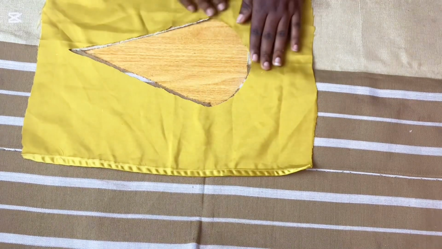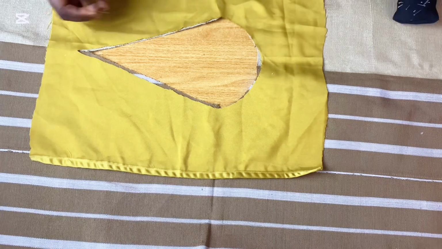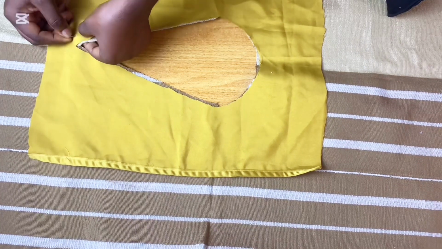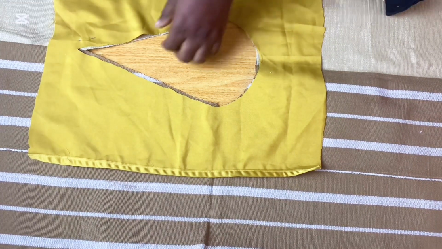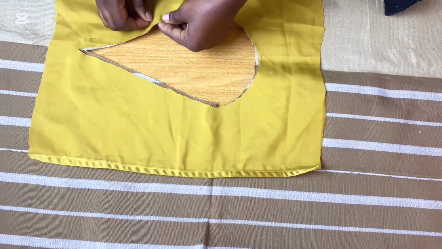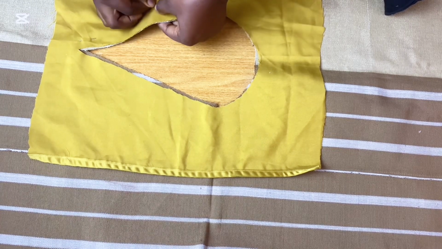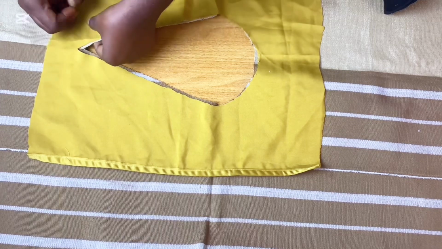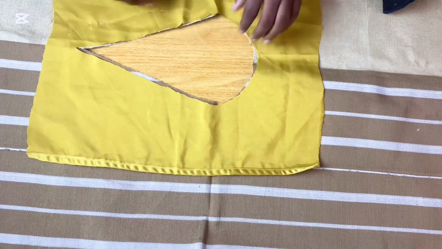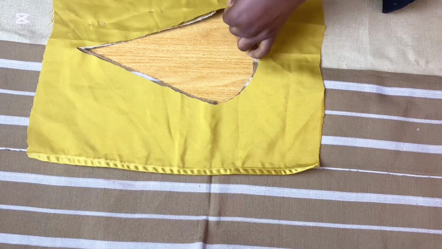After you are done stitching it, I'm going to go ahead and notch it. So the first thing you do is put it together, then pin it round, and when you are done pinning it, you stitch it. Then when you are done stitching it, you notch it. I'm just going to play a sound for that part of the notching area so that you see what I am doing.